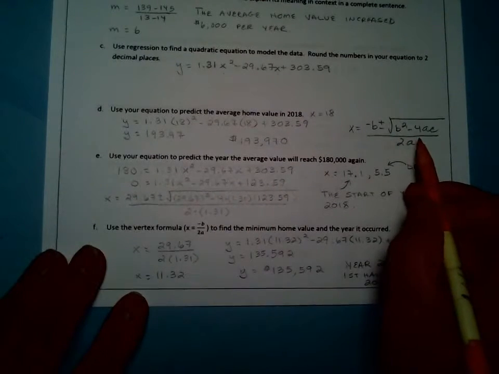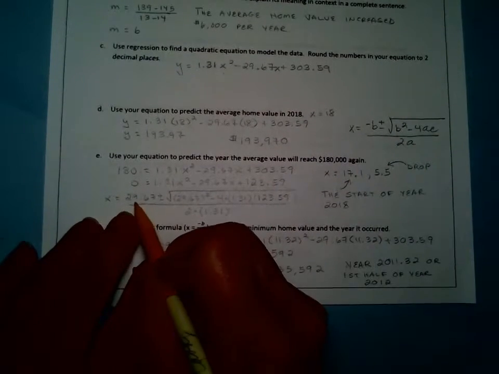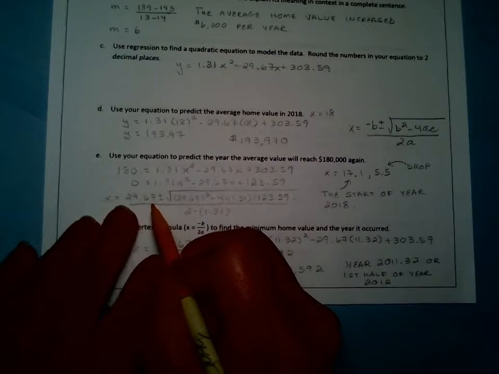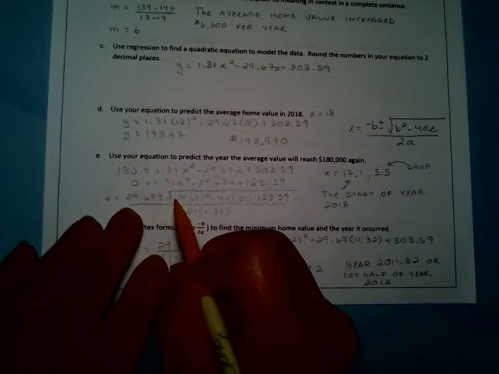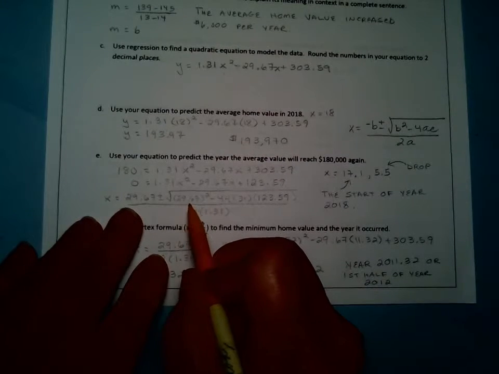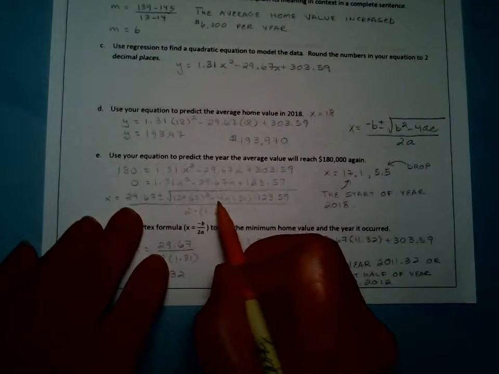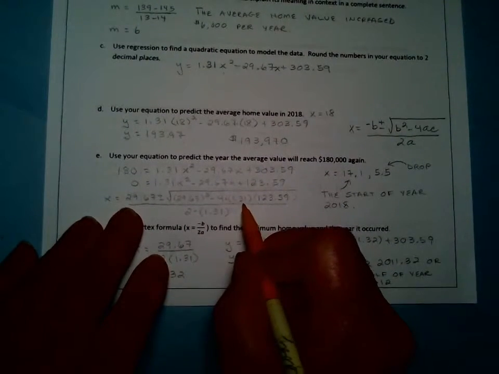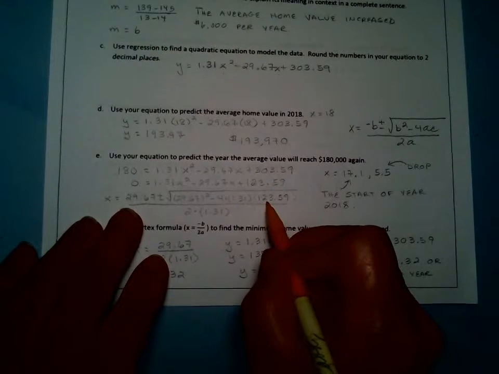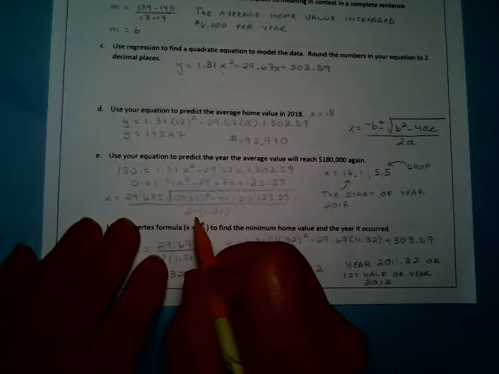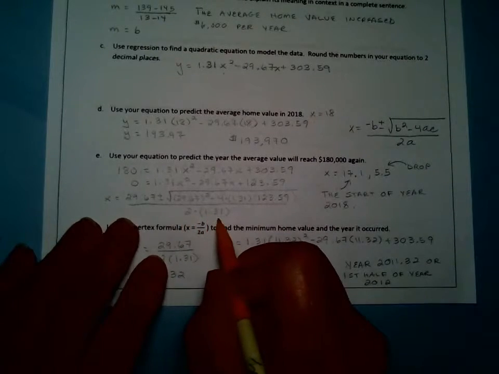So it's a matter of putting things in the right place. So I have x is equal to 29.67 plus or minus the square root of 29.67 squared minus 4 times 1.31 times 123.59, all divided by 2 times 1.31.